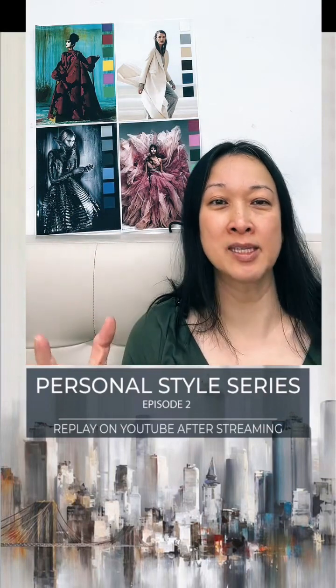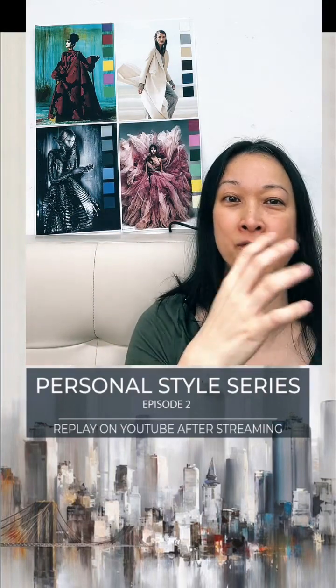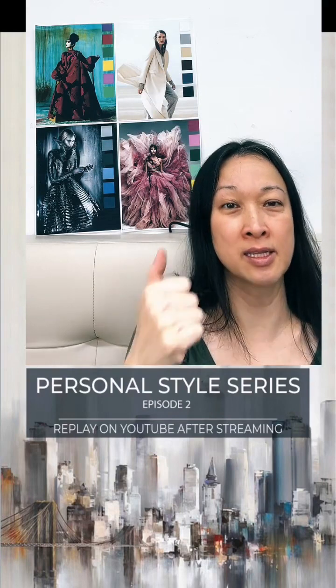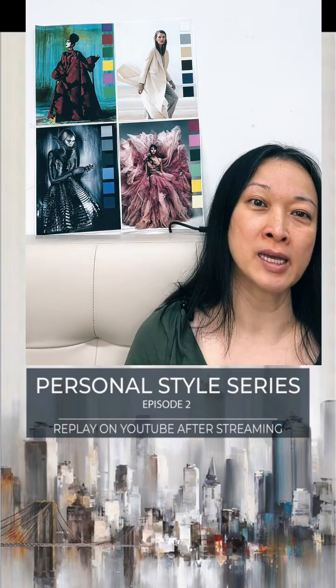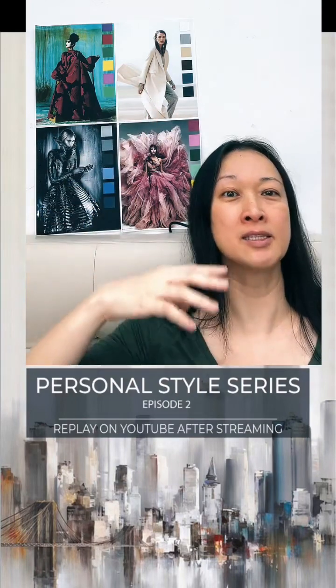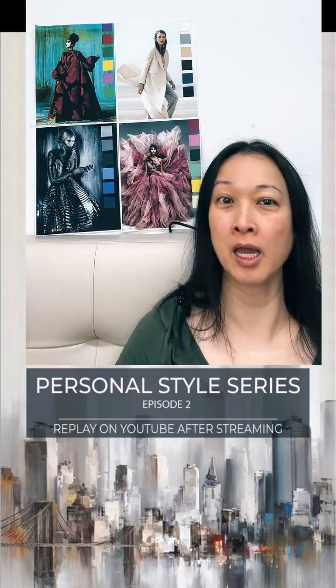So in the minimal style aesthetic, it's very basic in the design details, it's very basic in the silhouettes, and it's very neutral and basic in the color palette. When you talk about the minimalist, these are the three defining characteristics of the minimal style aesthetic. Again, the design details are basic, the silhouettes are basic, and also the colors are basic.